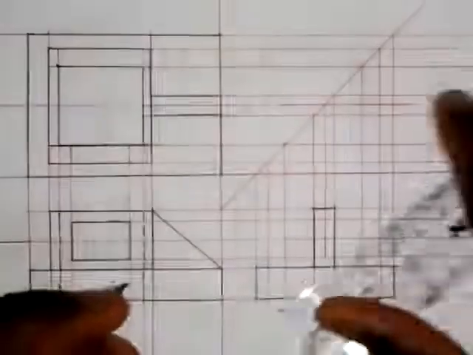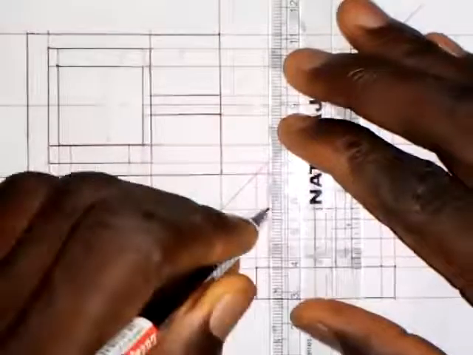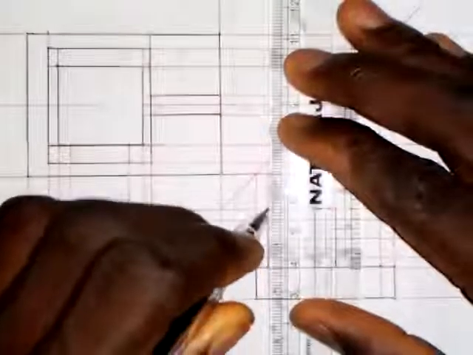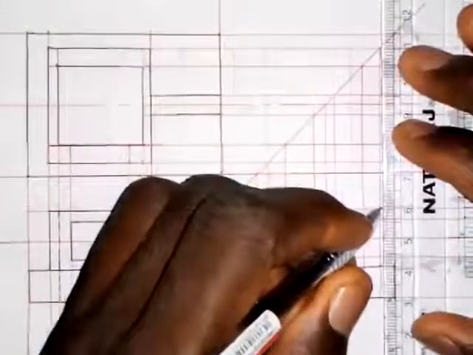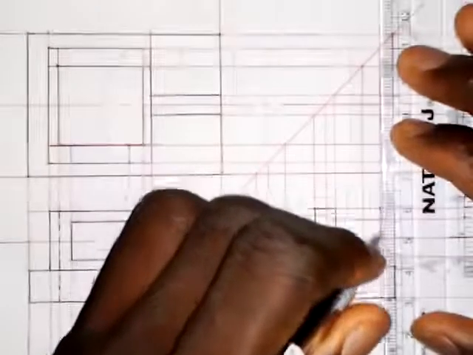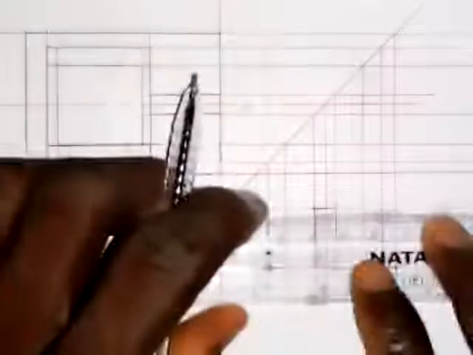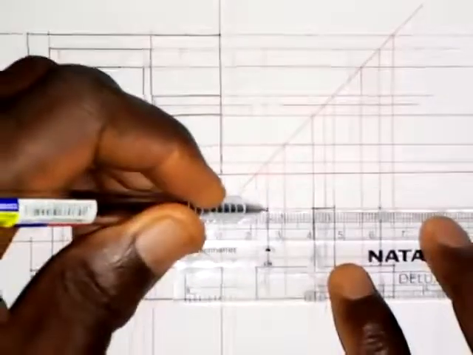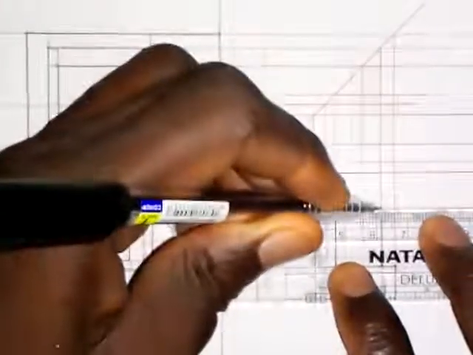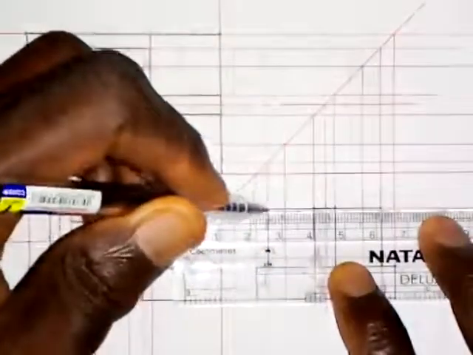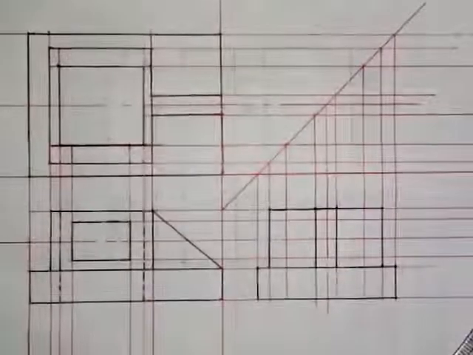So let's bring out that rectangle. So this is it. We draw this line. All right, so we have that.